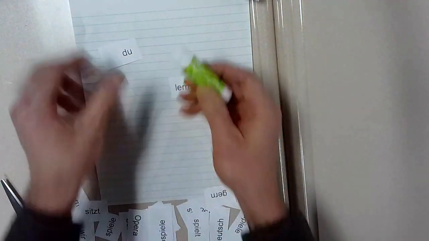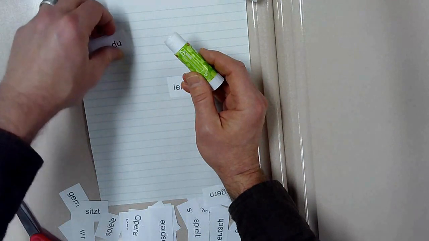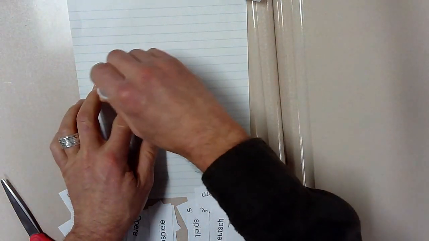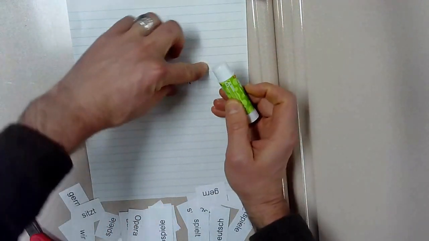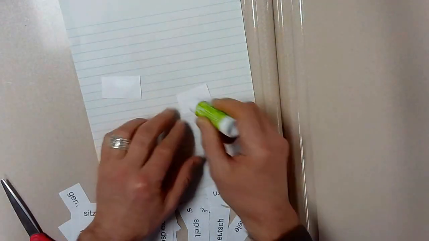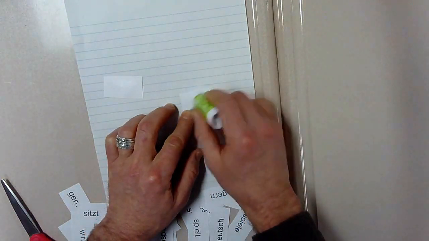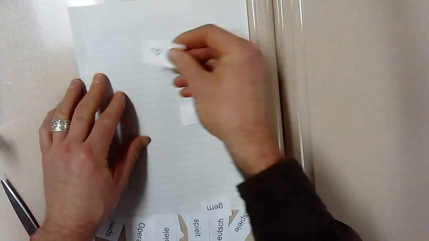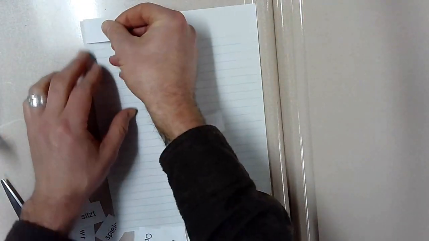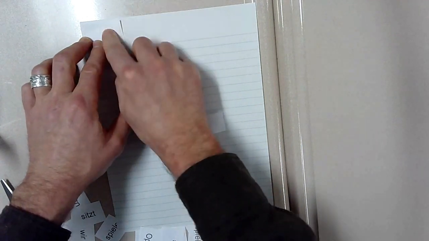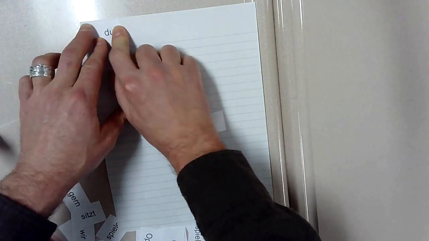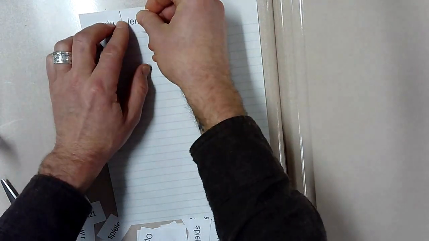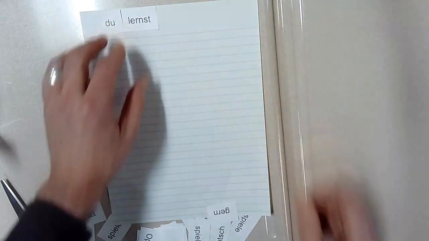So I'm going to glue those, and you're going to paste these cut out pieces of paper to make sentences from the top to the bottom of the notebook paper. So make sure you don't put any space between underneath or above each sentence, because it should fit perfectly on the piece of paper. All right, so start from the top, and I have du or you, and then lernst. What do you learn? Well, we need to find something that makes sense.